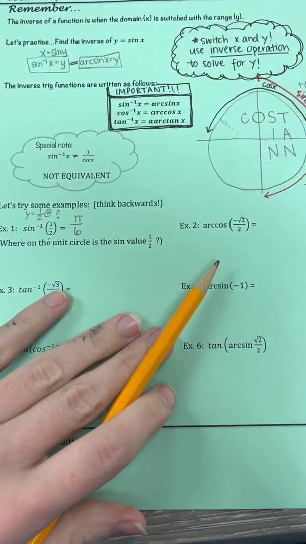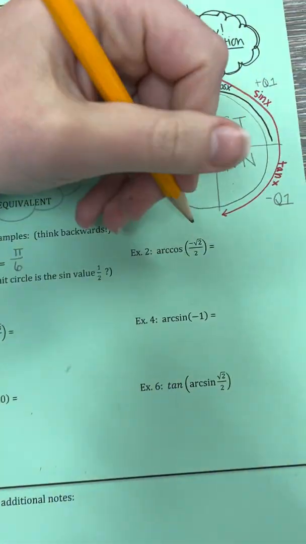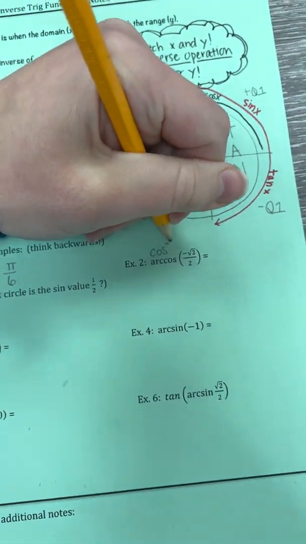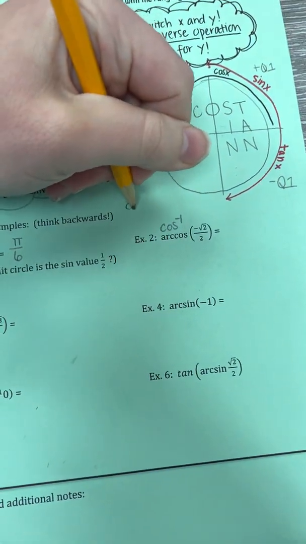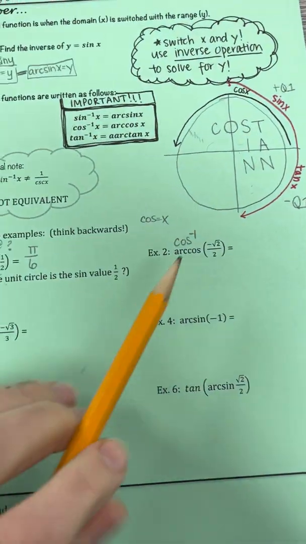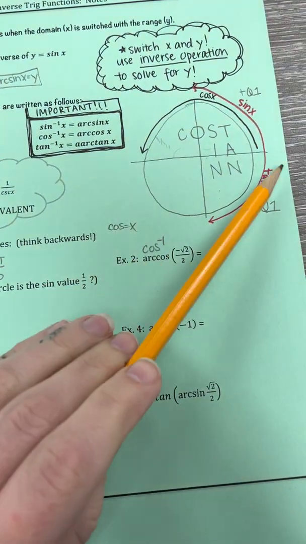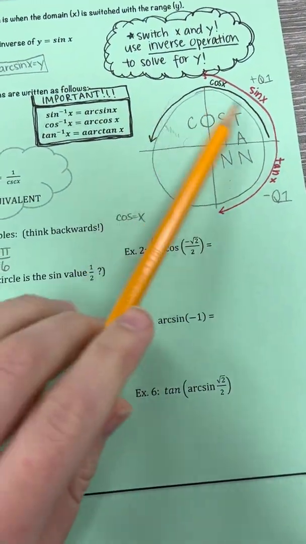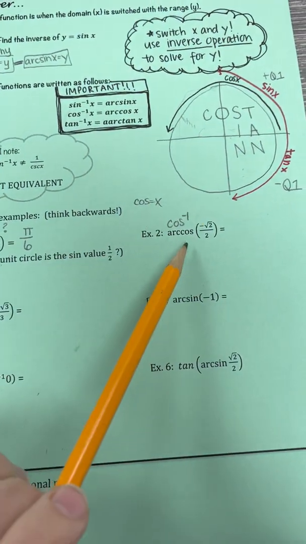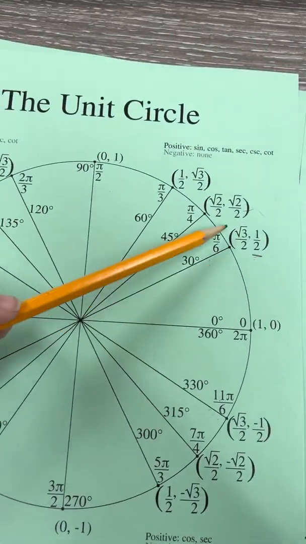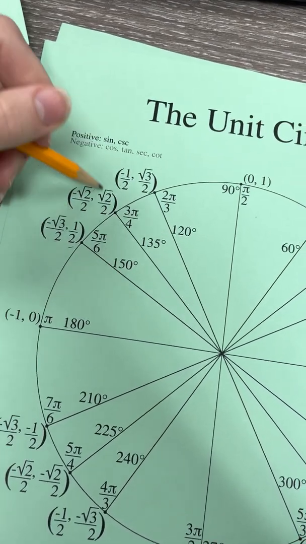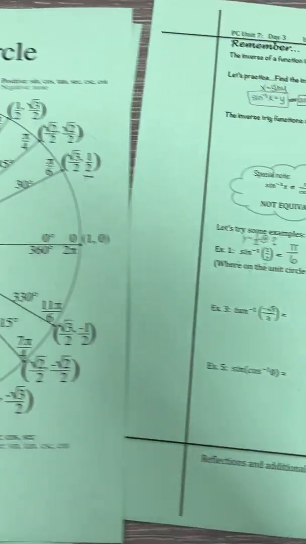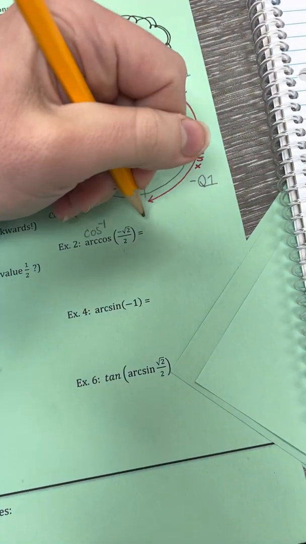We have it written as arc cos. I have no idea what that is. Well, it's cosine to the -1. All right, and we know that on the unit circle cosine represents the x. So for cosine, we're only going to use the top two, right? Quadrant 1, quadrant 2. Where in the top two quadrants is our x value negative square root of 2 over 2? We don't have a negative square root of 2 yet. Oh, and that's where it is. So we have it right here. All right, and that's going to be at 3 pi over 4.